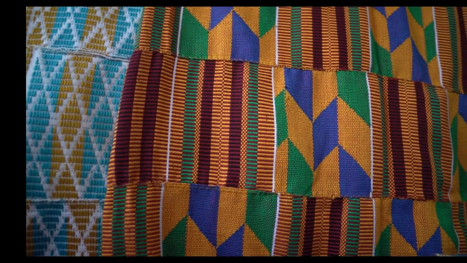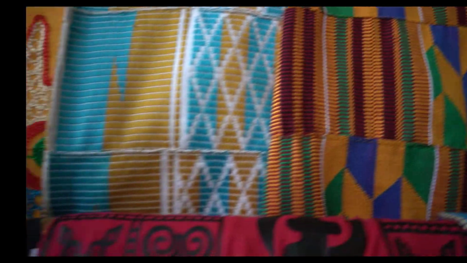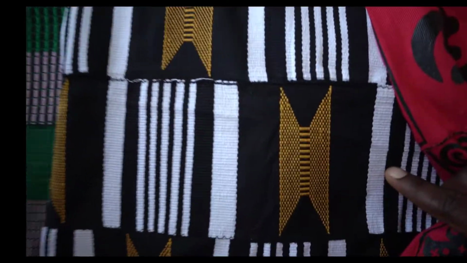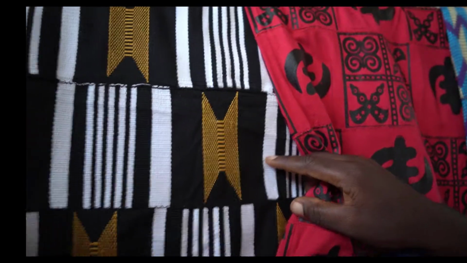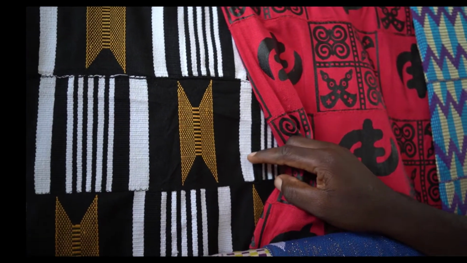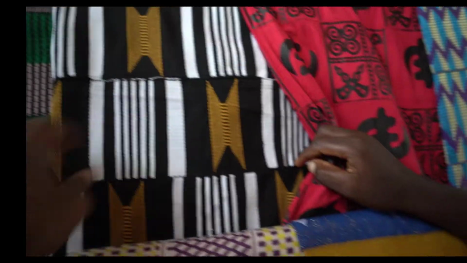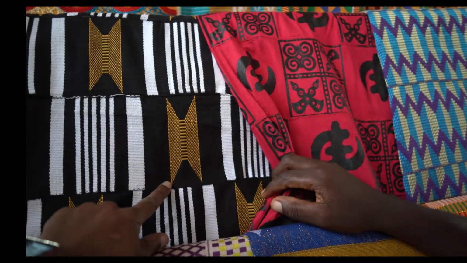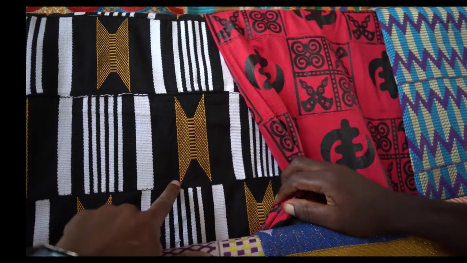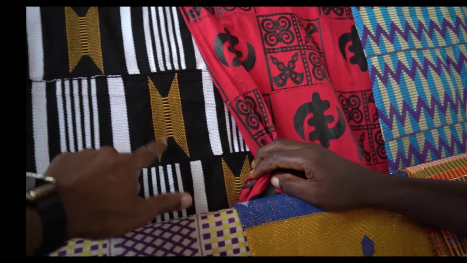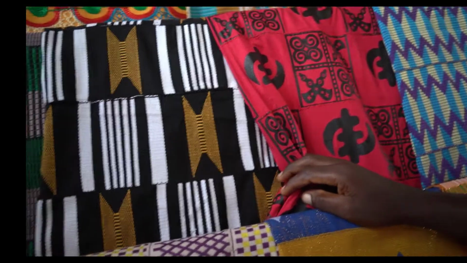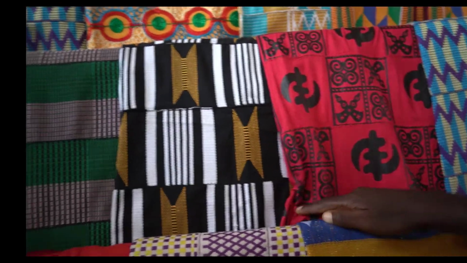Now, one of the ways you can tell: there's a golden stool over here, Ashante. When we went to the palace, the stool is Ashante. The golden stool. And this is a symbol of what? Yes, this is of the golden stool that the chief sits on. So when you see that, it is the chief's stool. That is wonderful.